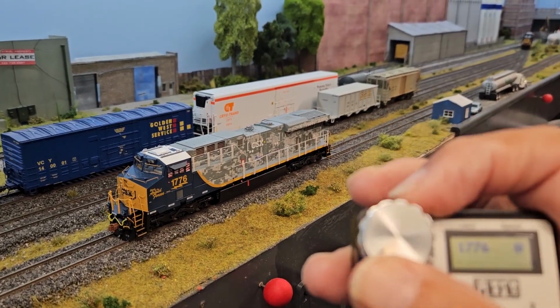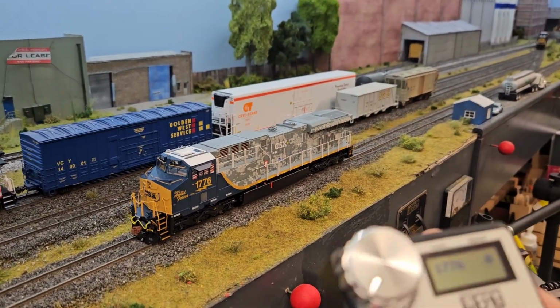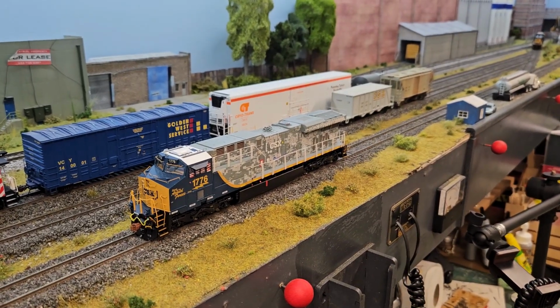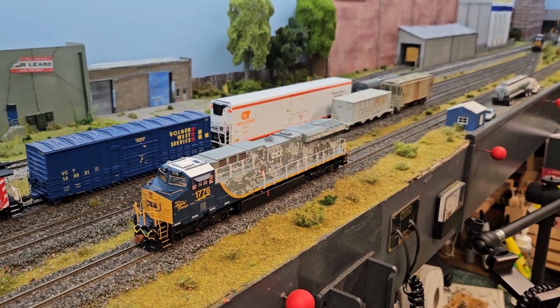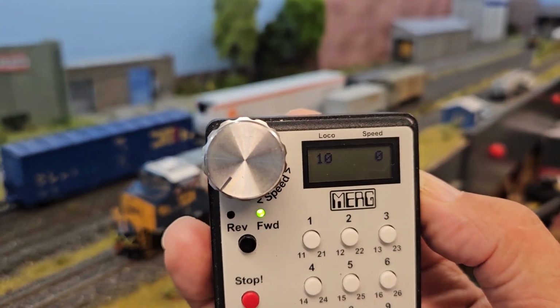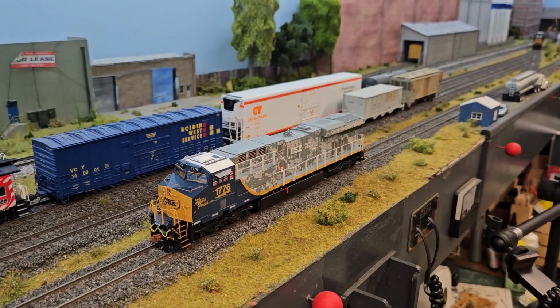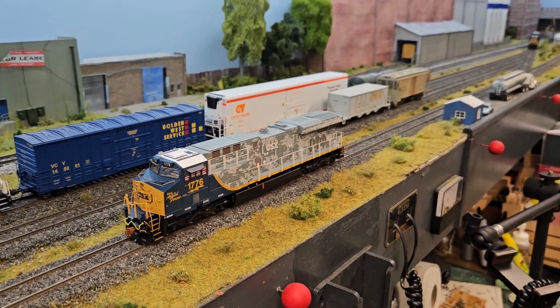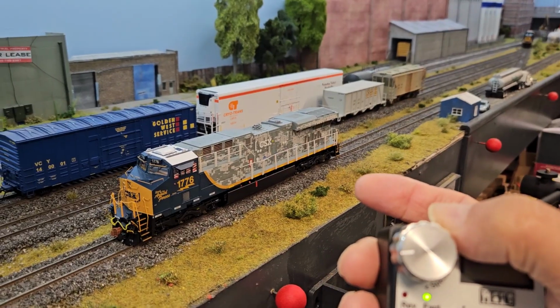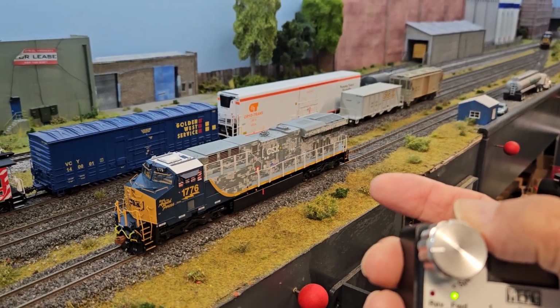It doesn't do anything. If I then release this loco and pick loco 10, so now I've got 10 selected, that's my consist number. And now if I turn the throttle, the loco will start moving.